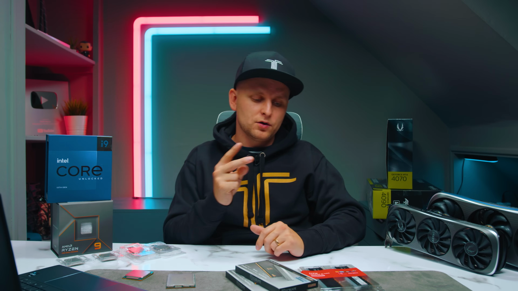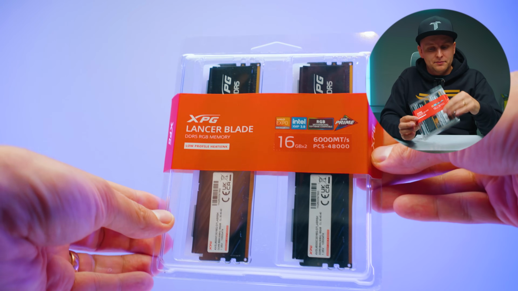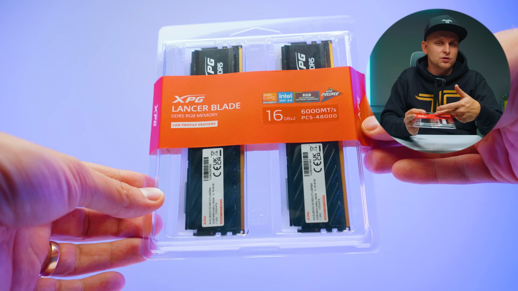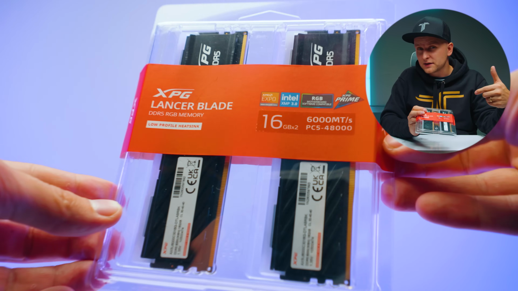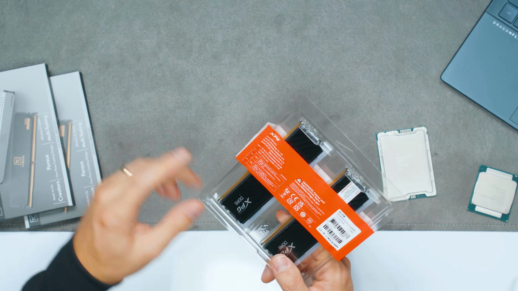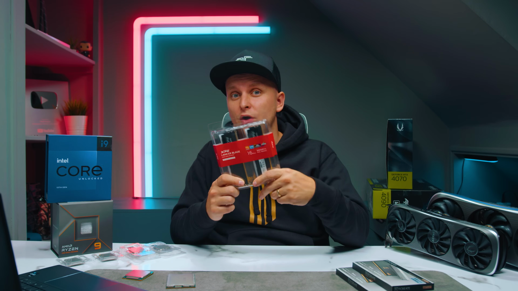Now, the second most important thing in a photography workflow is the RAM. And the more and faster the RAM, the better. This XPG Lancer Blade is only 16 gigabytes, but it runs at 6,000 megatransfers per second, which is quite fast compared to DDR4, and the latency is pretty good as well. We've got a CL30 latency, which is very, very fast RAM.